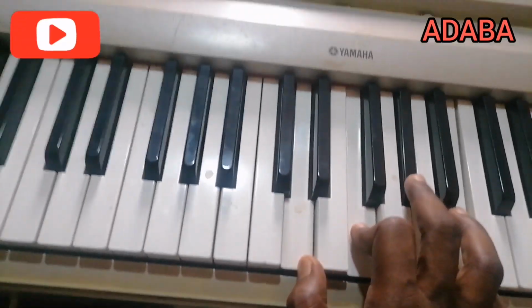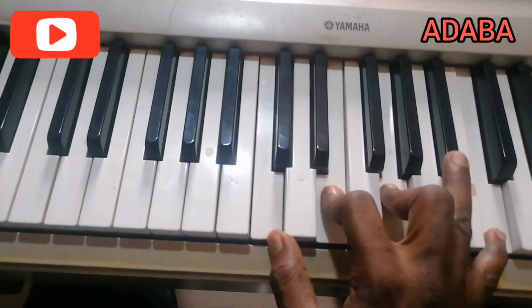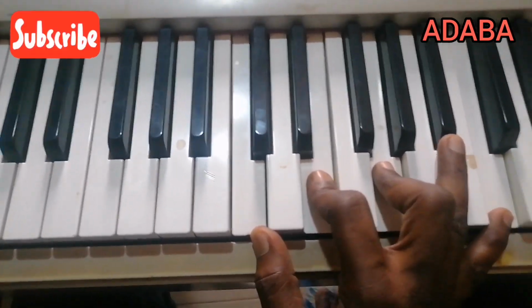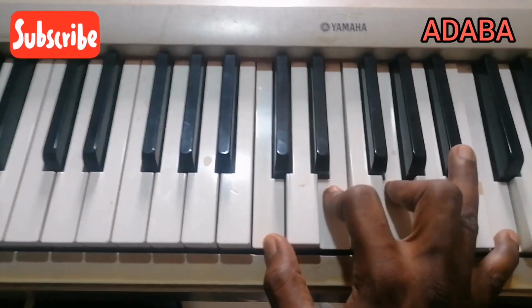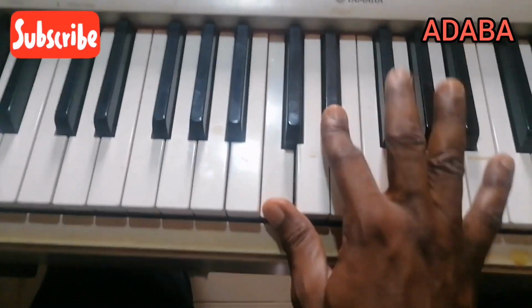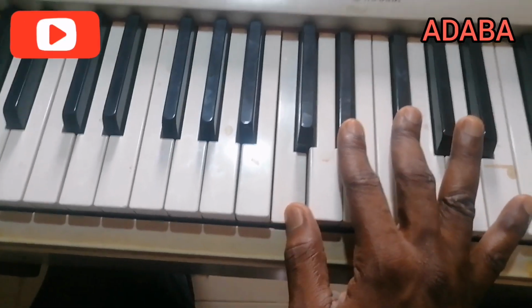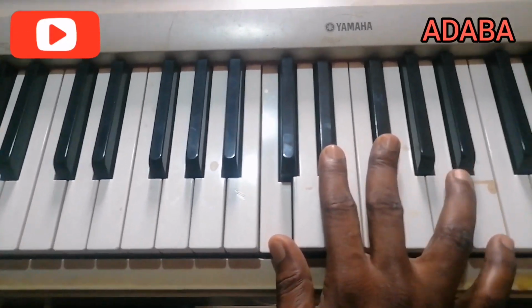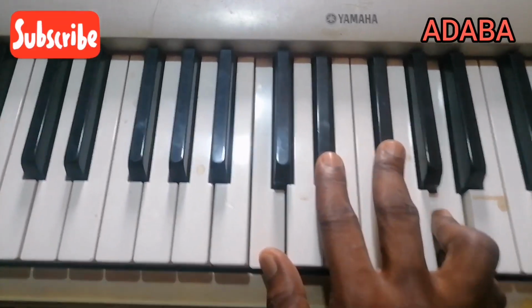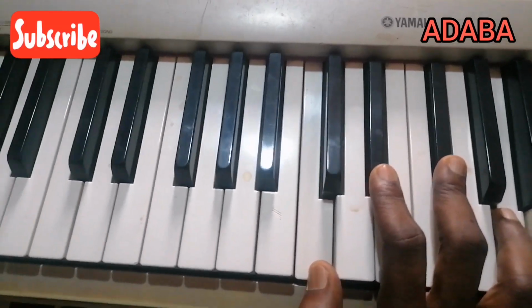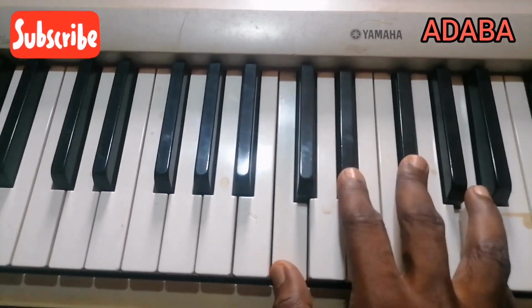So let me go back again. I said earlier that if you're in the key of C major, when you want to play your diminished chord, your diminished comprises of your root, your flattened third, and your flattened fifth. So this makes your diminished chord. When you add this A major to it, it makes it a diminished seventh.